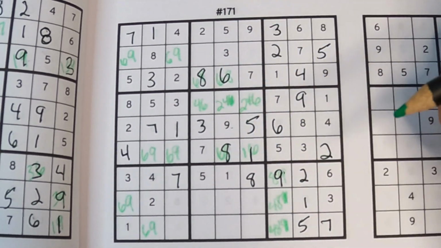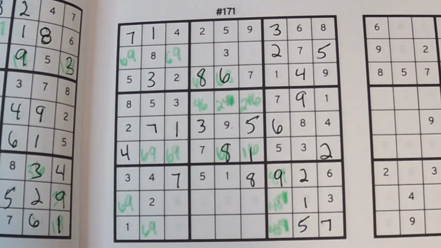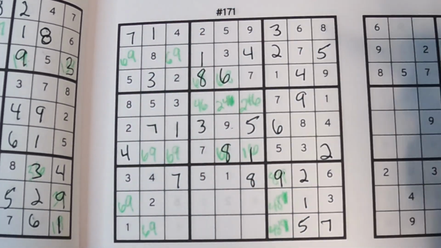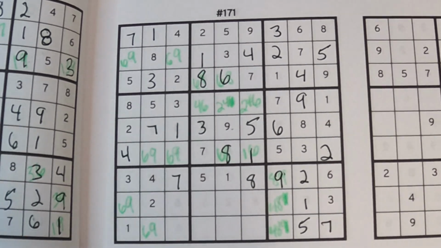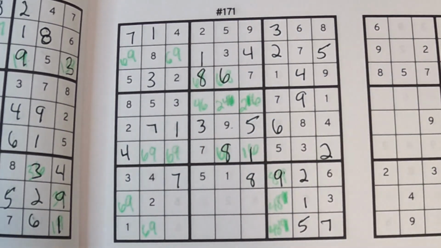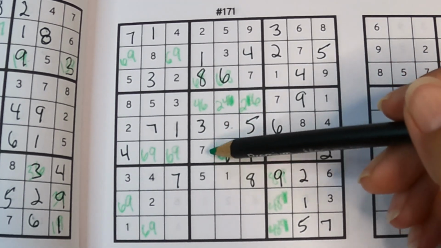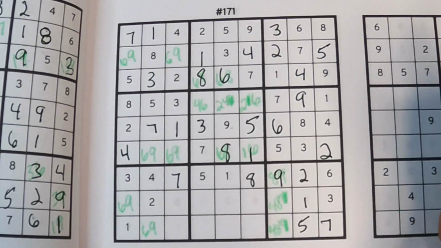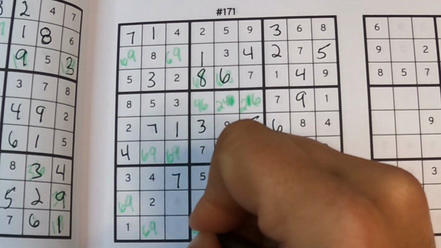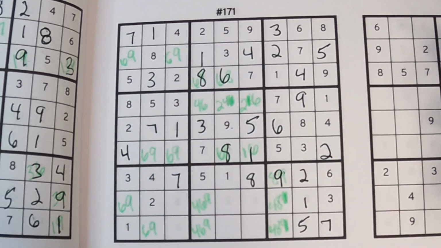For this box now, we're missing 1 and 4. We've got a 1 here, so 4, 1. We can get rid of this 4. For this column now, we're missing 4, 6, and 9. No help here. 4, 6, 9. Same here. 4, 6, 9.